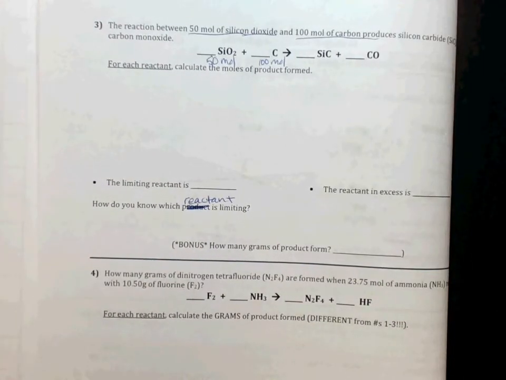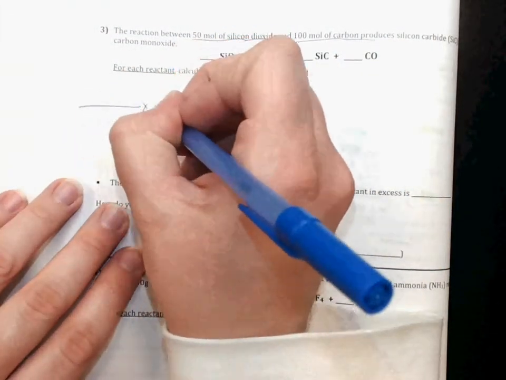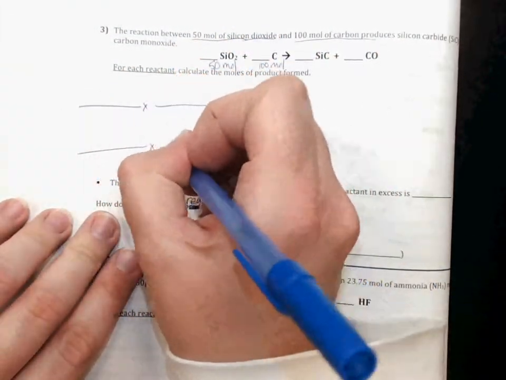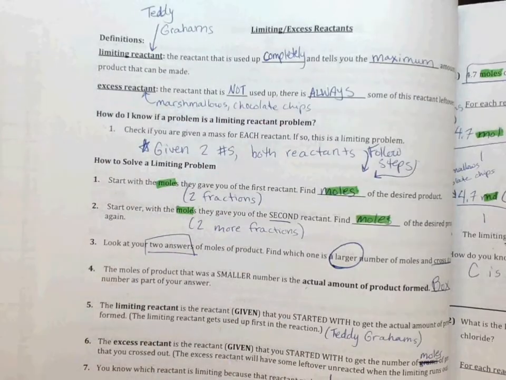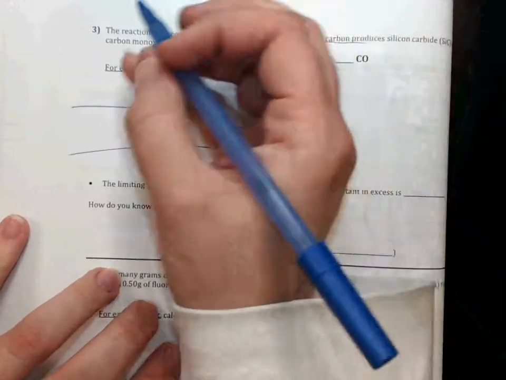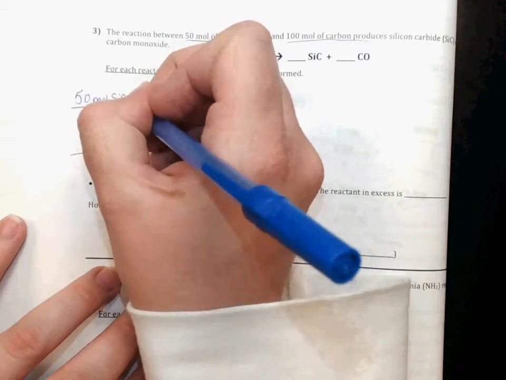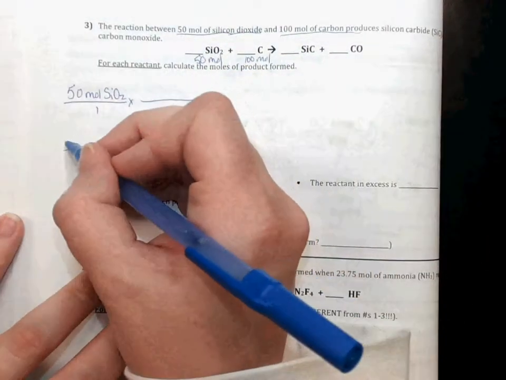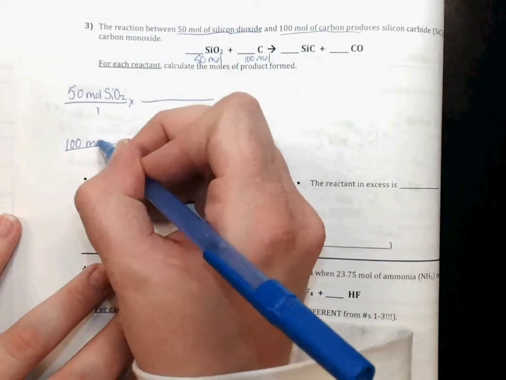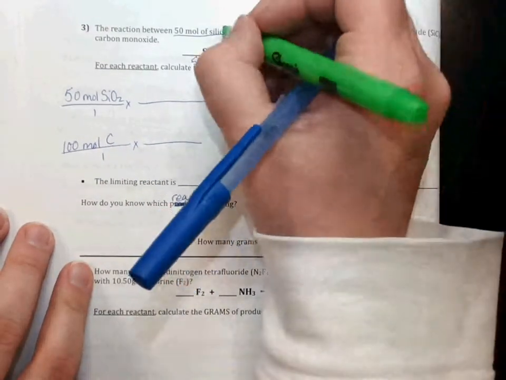We have to follow the steps. So we are going to have to do 2 fractions and another 2 fractions. That was step 1 and 2. 2 fractions with the first reactant, 2 fractions with the second reactant. So if I'm reading the problem, I know I'm going to do 50 moles of silicon dioxide and 100 moles of carbon. That's my 2 givens.